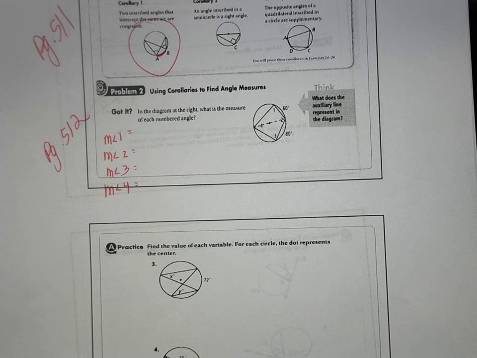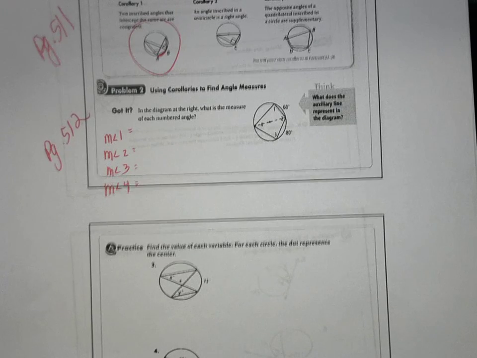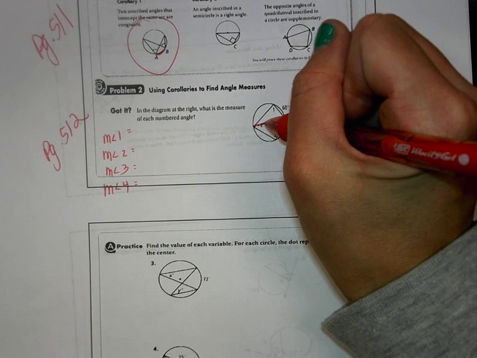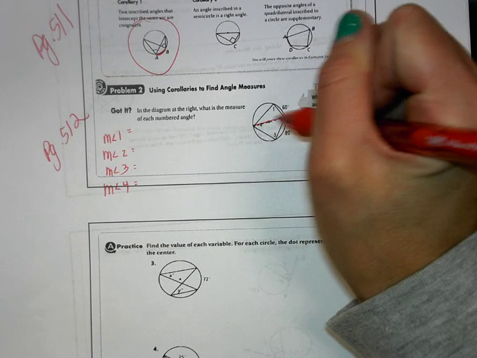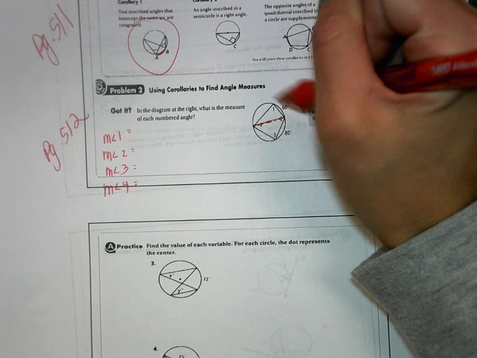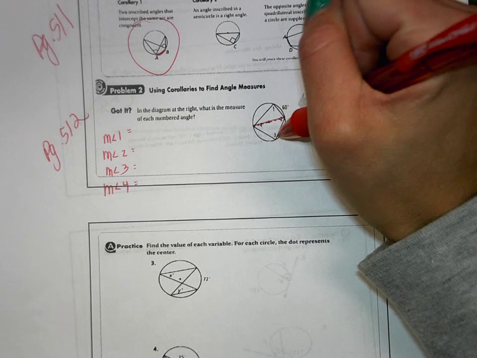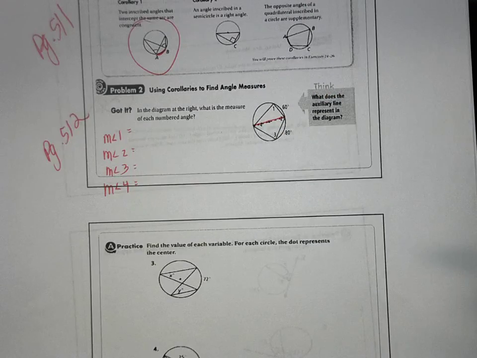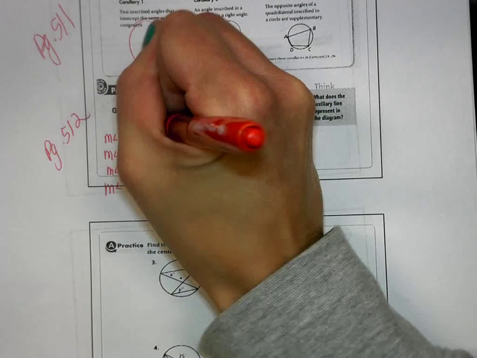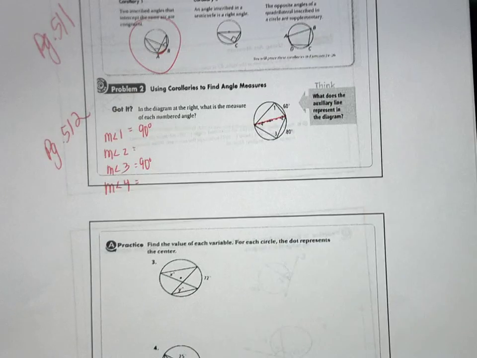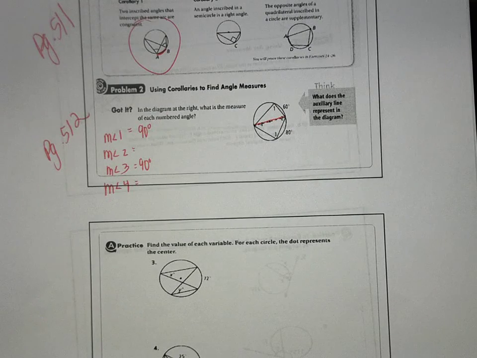Good, 1 and 3. Do you guys see how 1 and 3 end up making, so if you were to draw this as a line right here, do you see how you have a triangle inscribed here and a triangle inscribed here, which means that angle 1 has to be what? 90, and angle 3 also has to be 90. So those ones were pretty easy. Okay, so now what could we do?